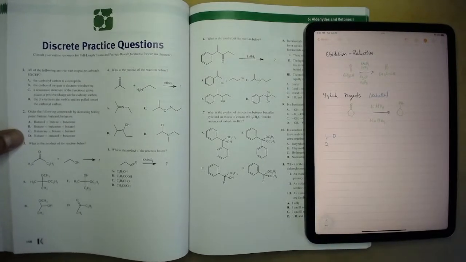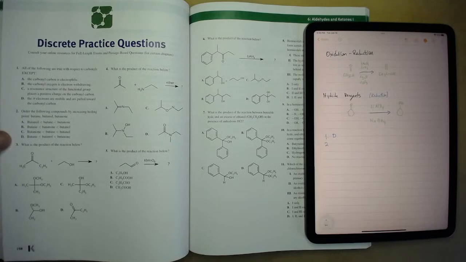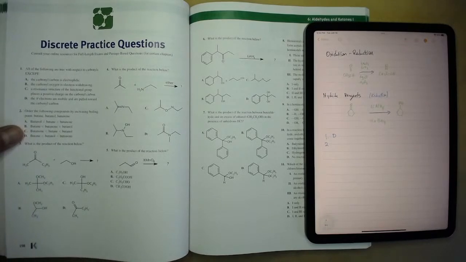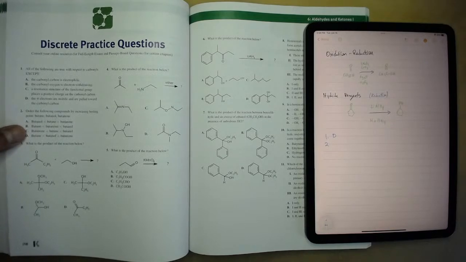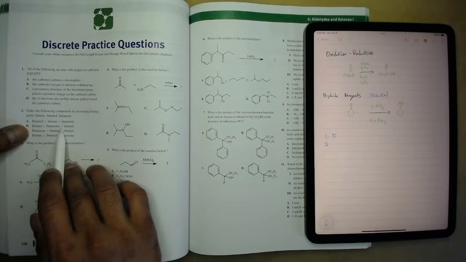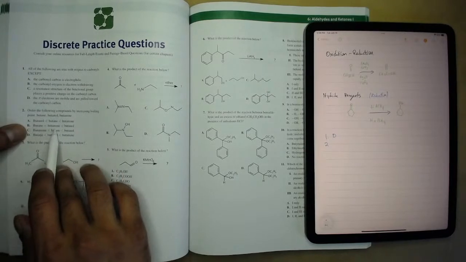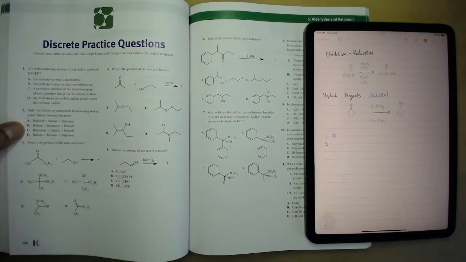2. Order the following compounds by increasing boiling point. Butane, butanol, butanone. Well, butane would be the lowest, butanone would be second, and butanol would be third. So let's go with B: butane, butanone, butanol. Yeah, B.